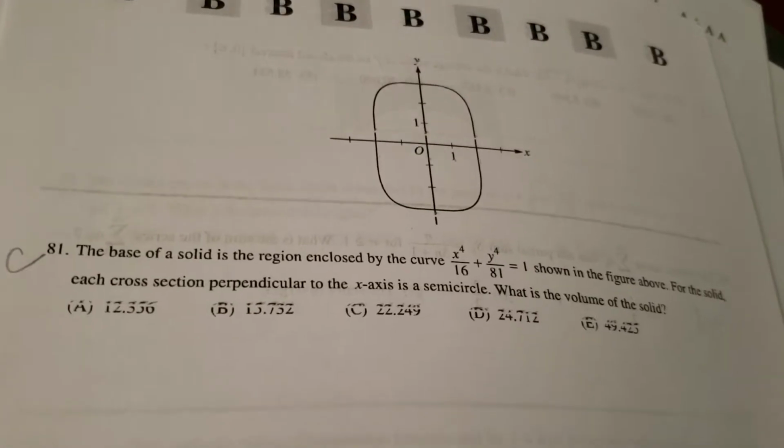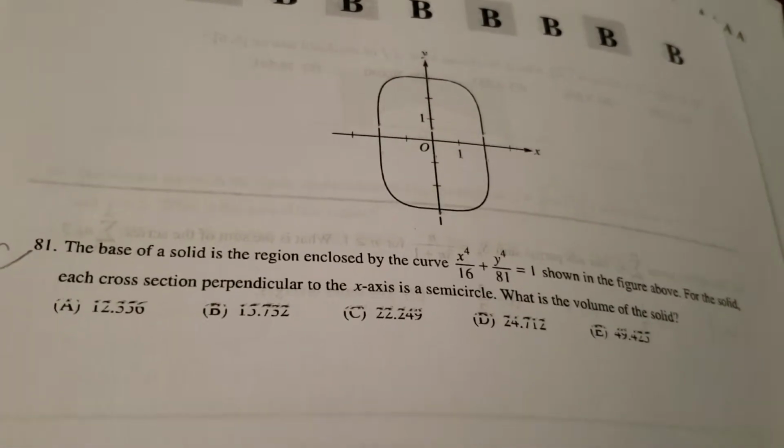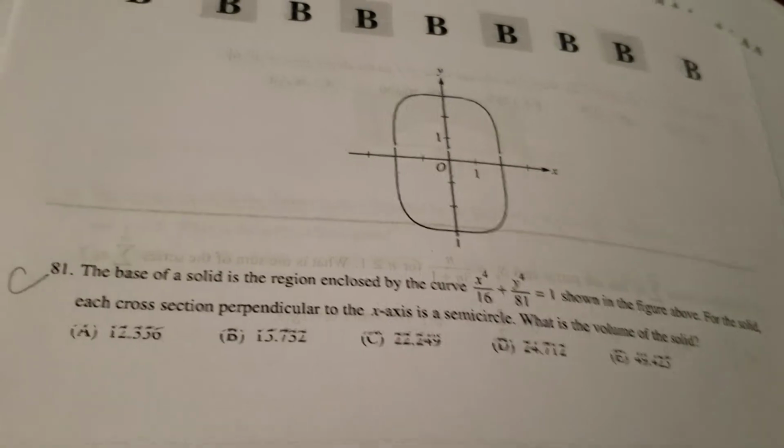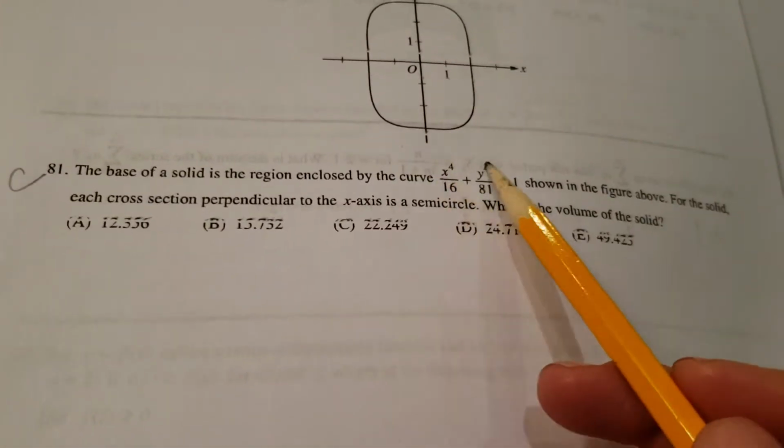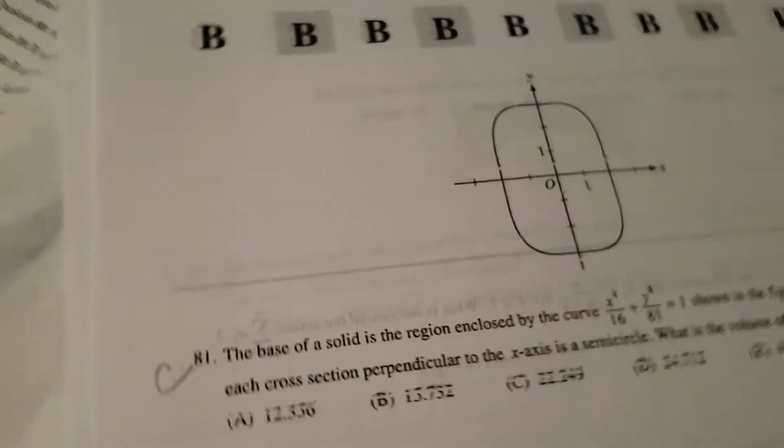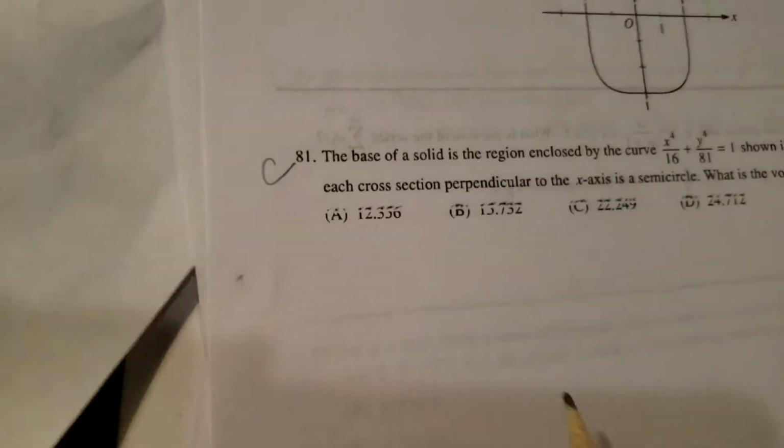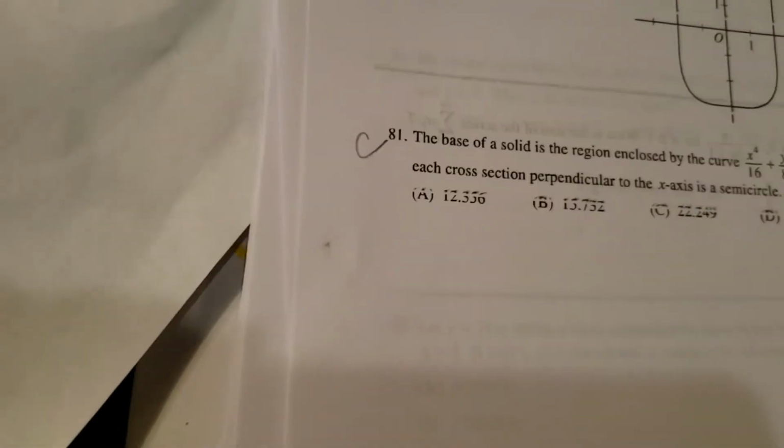This is a funky looking graph. I thought it was an ellipse at first, but it's not. An ellipse would have both of these squared. Okay, but anyway, this is easy for us. Yep, looks like we need a calculator.